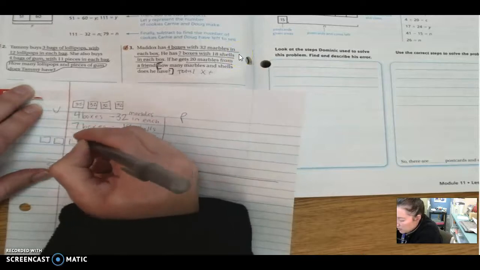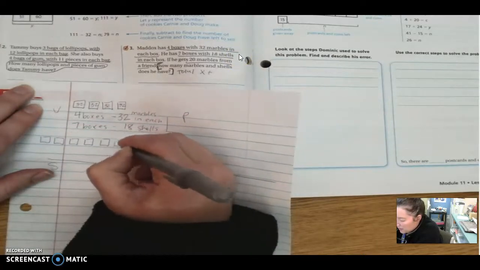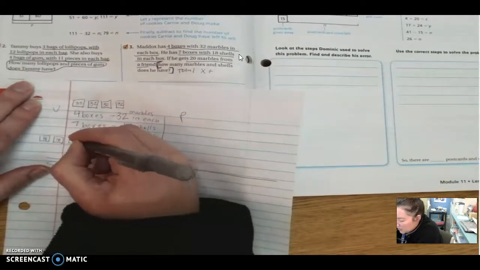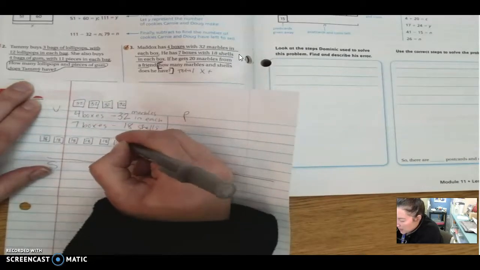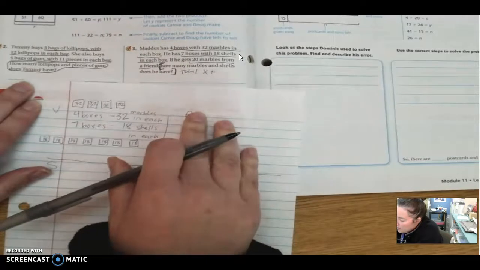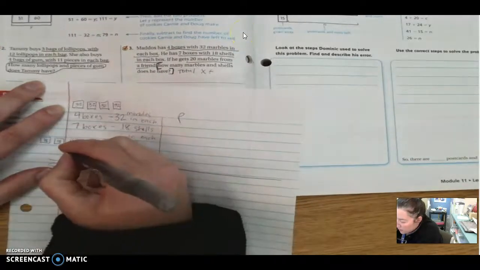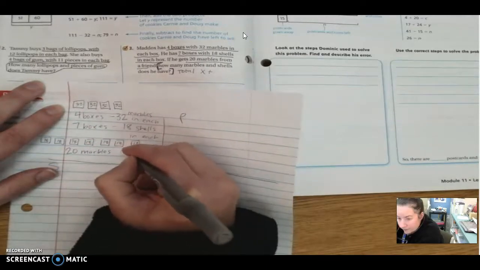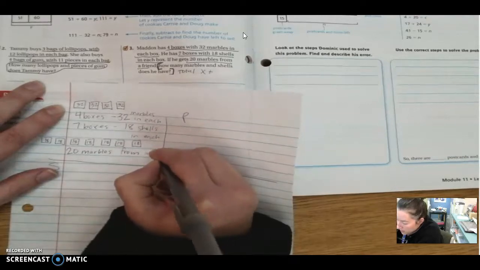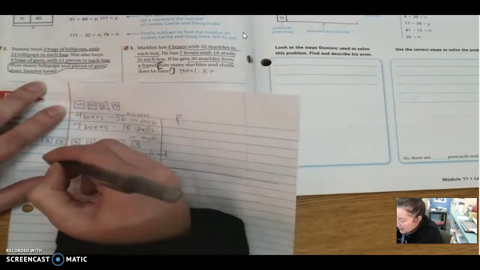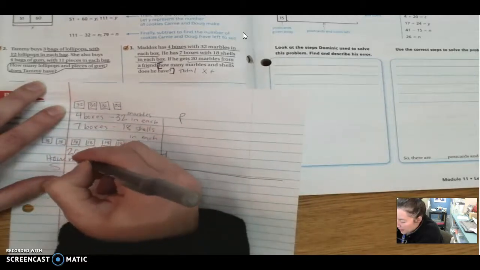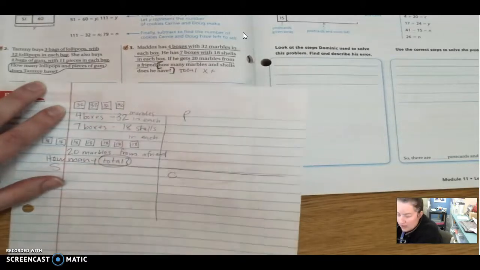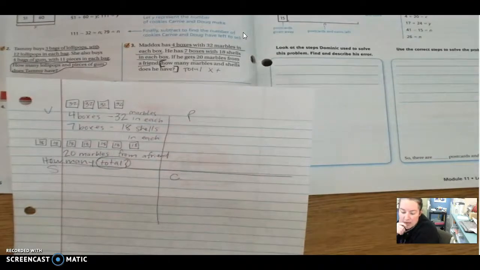1, 2, 3, 4, 5, 6, 7 boxes. There's 18 shells in each box. I'm going to put 18 in each box. And then we also know he gets 20 marbles from a friend. What's the question asking us? How many total? Right? We are looking for the total. We don't have it. All right, let's make a plan.